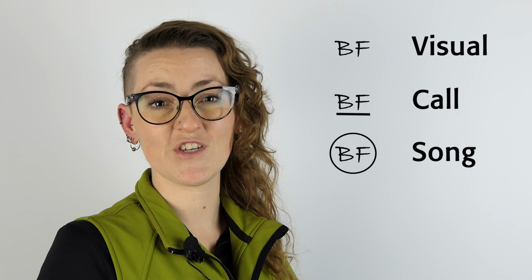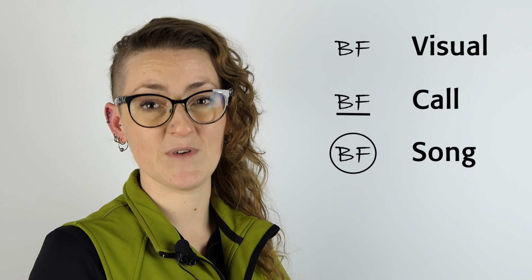There are 3 options, visual, call and song, and are denoted by symbols on your field recording sheet, and they're best illustrated with examples. Example 1. A small brown bird appears in front of me and quickly flies into the hedge before I've even had a chance to tell if it was a robin or a dunnock. A second later, it announces itself as a robin by singing.